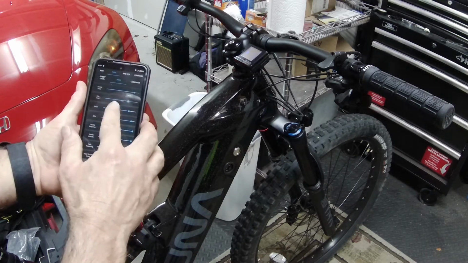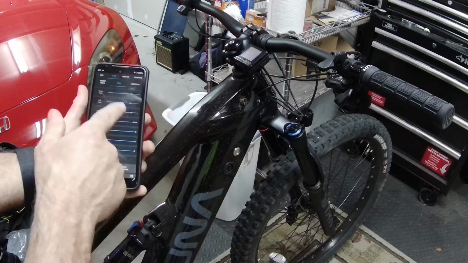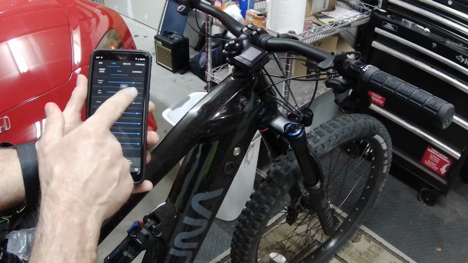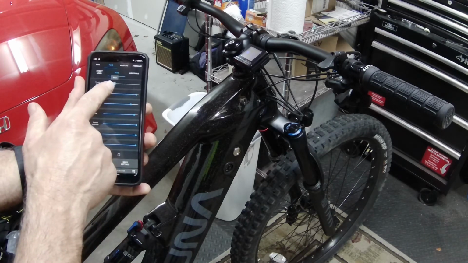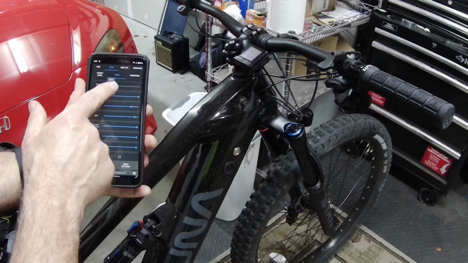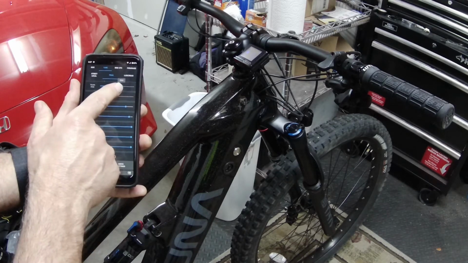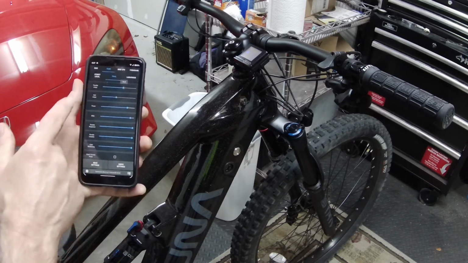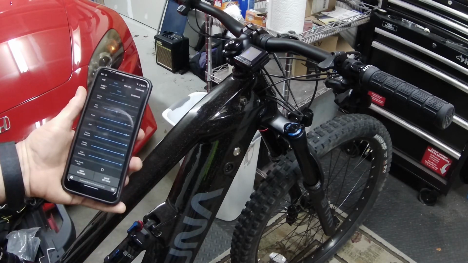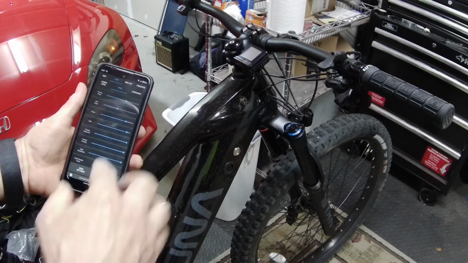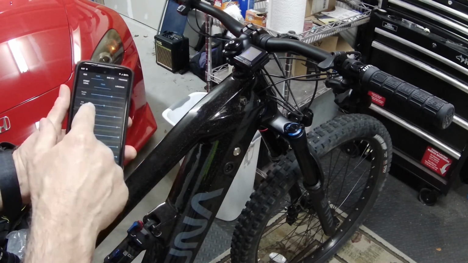So if you go like this, the sliders work in unison. See how you do this one? I mean, one's contrary motion. You push this one, the other one's going the other direction. I guess that's supposed to give you throttle amps, pedal assist amps.